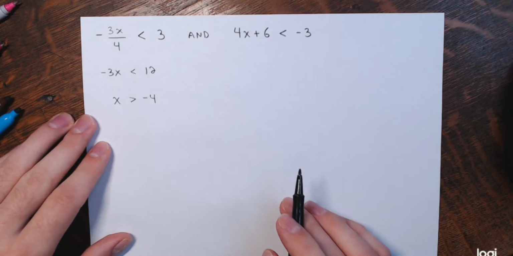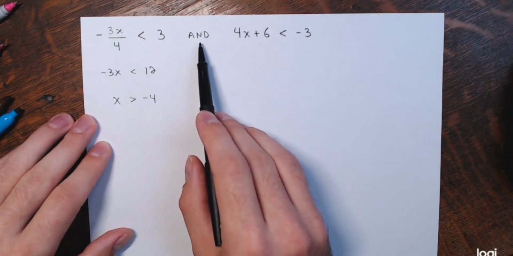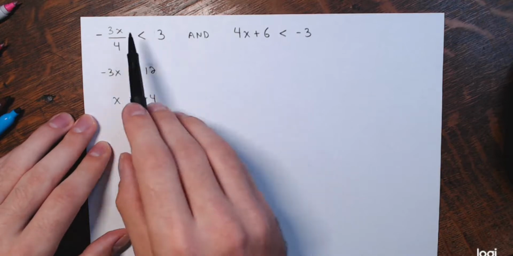So there are the solutions of the first inequality, but that doesn't mean they're solutions of the compound inequality, right? Remember I said from the earlier example, for and inequalities, numbers that are in the final solution set have to satisfy both at the same time.